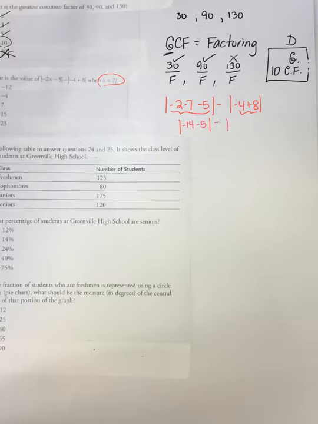And then over here, -4 plus 8 is a +4. I'm still working inside my absolute value symbols. I'm going to have -14 minus 5 is -19. Now I'm going to take the absolute values of my numbers because they are now inside alone. There's no more arithmetic to be done.